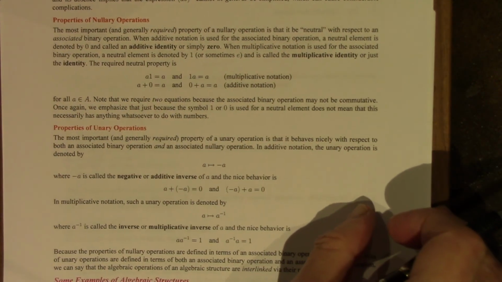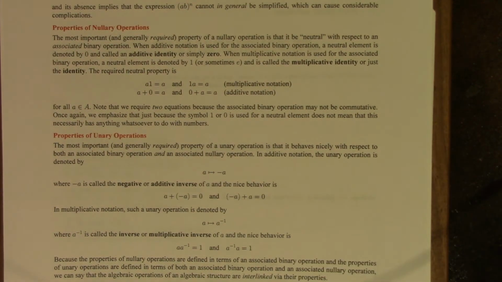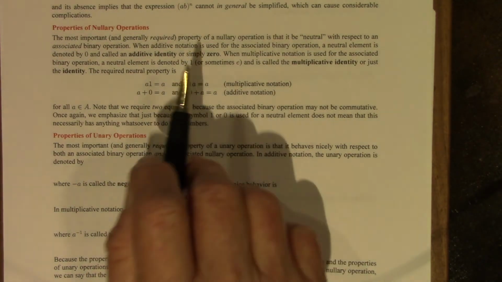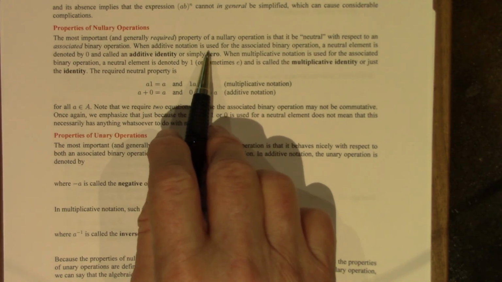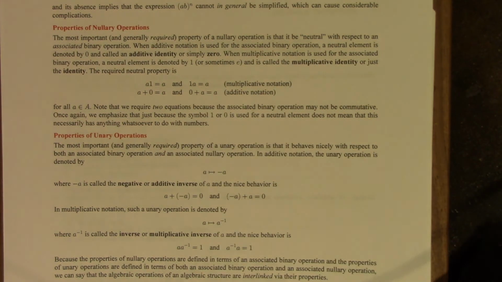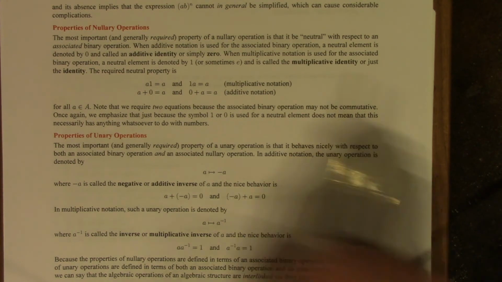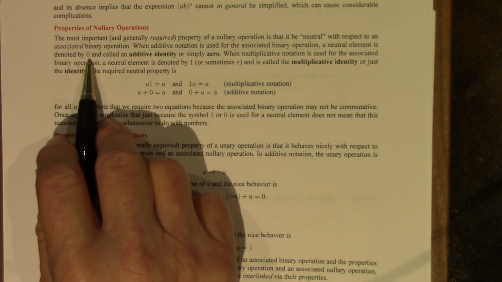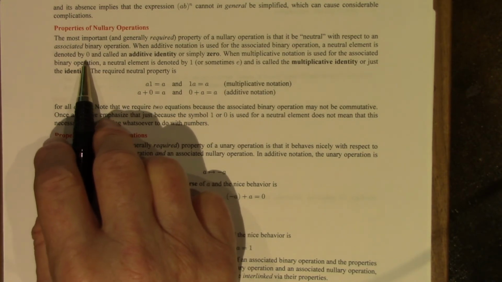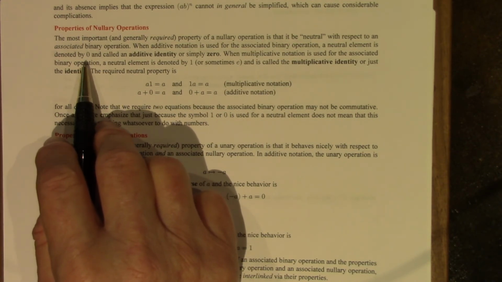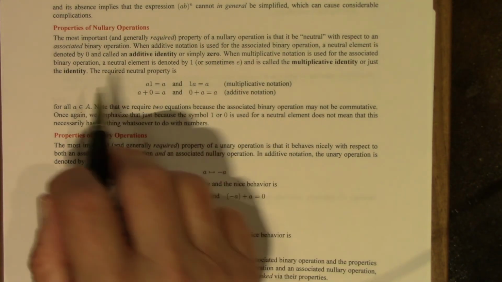As to properties of nullary operations, the most important and generally required property of a nullary operation is that it be neutral with respect to an associated binary operation. I talked about this briefly before. When additive notation is used for the binary operation, a neutral element is denoted by this symbol and called an additive identity, or zero, which is what it is, zero.